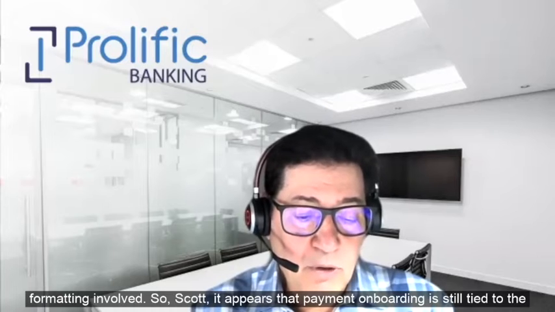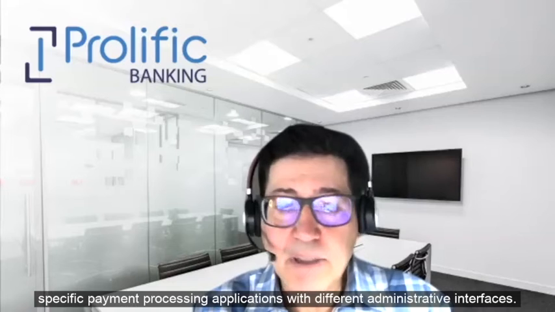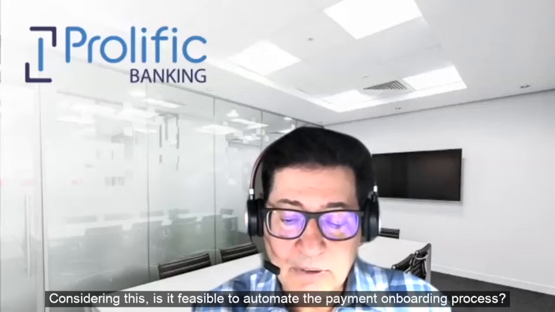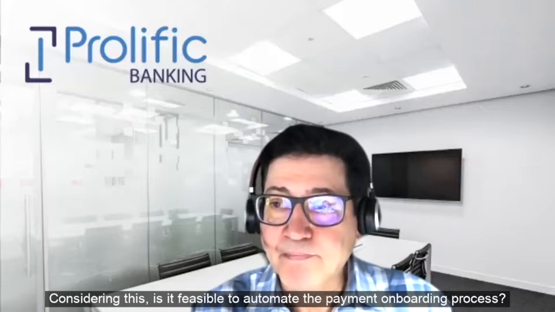So, Scott, it appears that payment onboarding is still tied to the specific payment processing applications with different administrative interfaces. So considering this, is it feasible to automate the payment onboarding process?